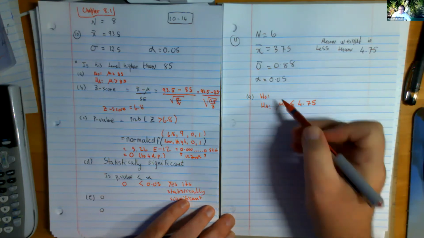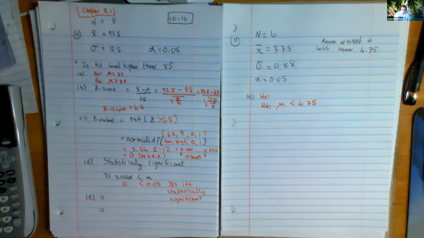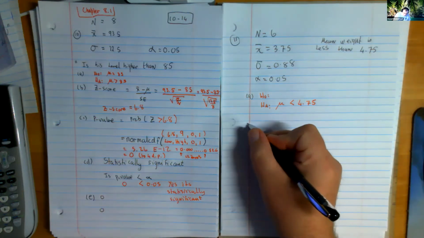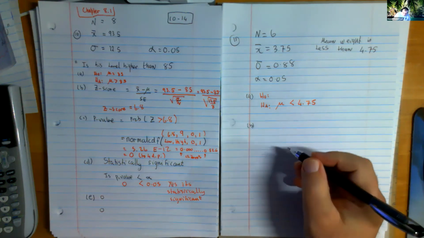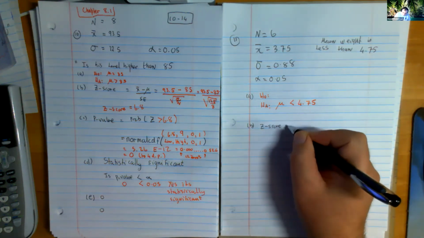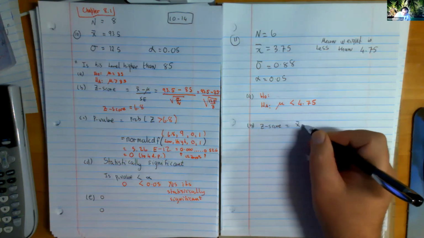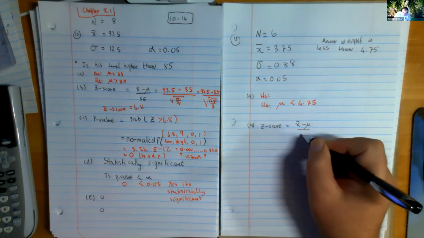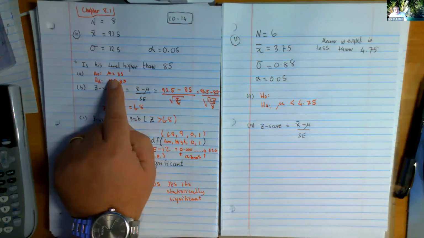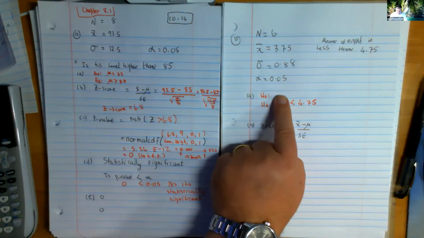Okay, what do you fill in for H naught then? Look at what was filled in here. What do you think is going to be filled in there?